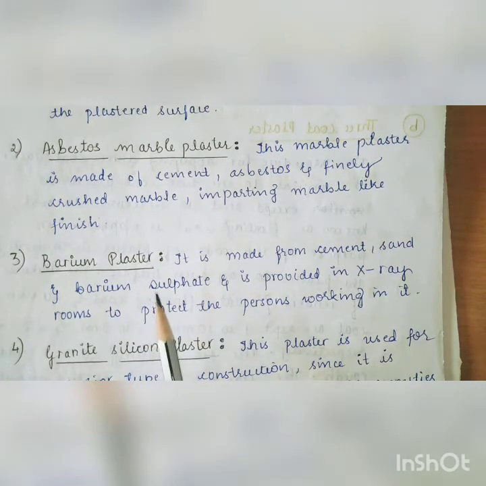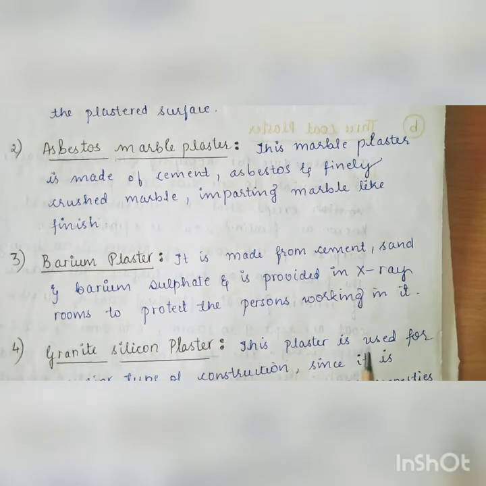So where are we going to provide this mortar? In the X-ray rooms. Why do we provide it in the X-ray room? It will protect the persons working in it. This is essentially made from barium sulfate and it is applied in the form of a final coat, to serve as a protection around X-ray rooms. For that purpose we provide the barium plaster.